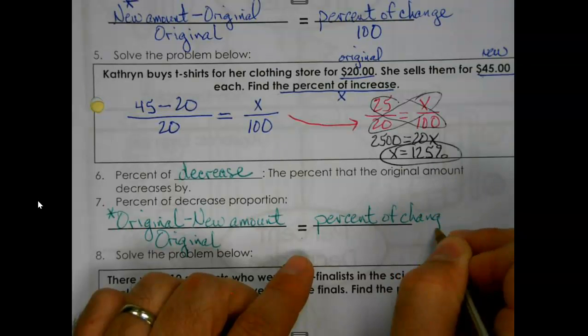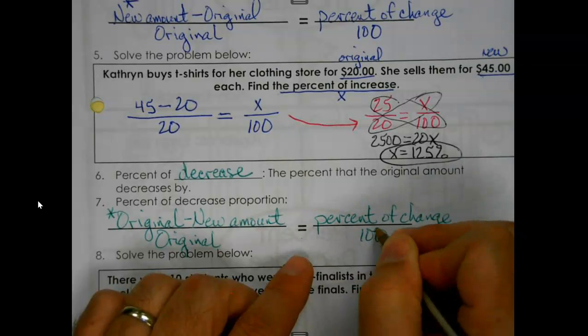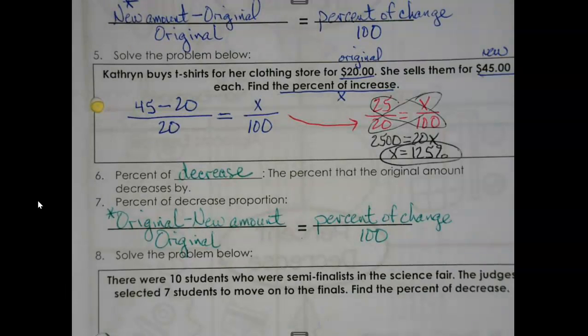But we didn't. There's one slight difference. When we're looking for a percent of decrease, instead of doing the new amount minus the original, we're going to do the original minus the new amount. That takes into consideration that it's going down in value.